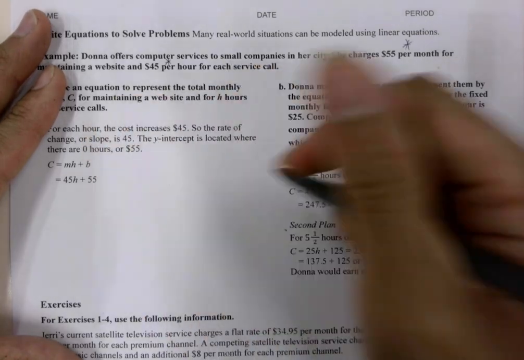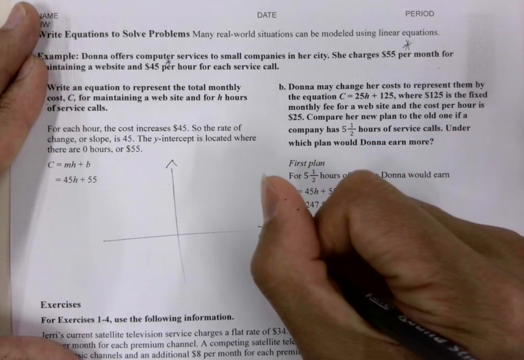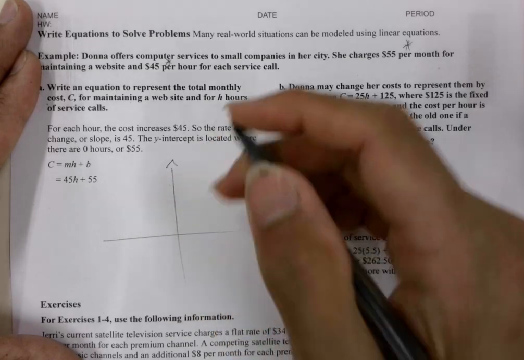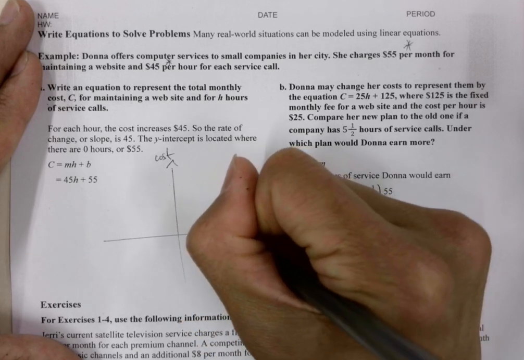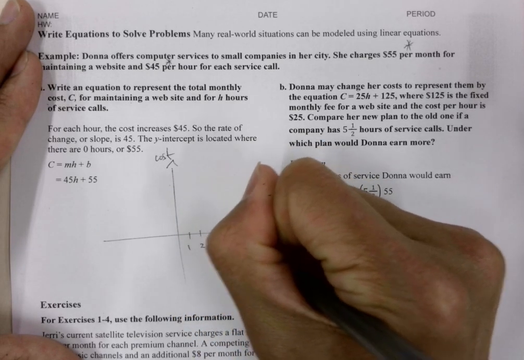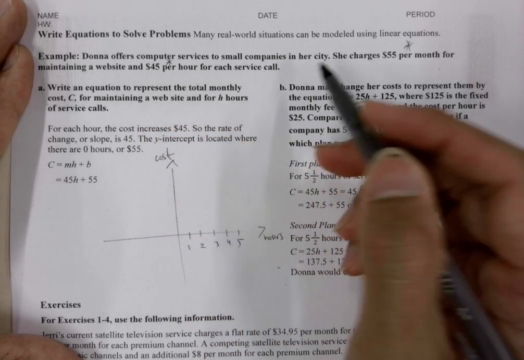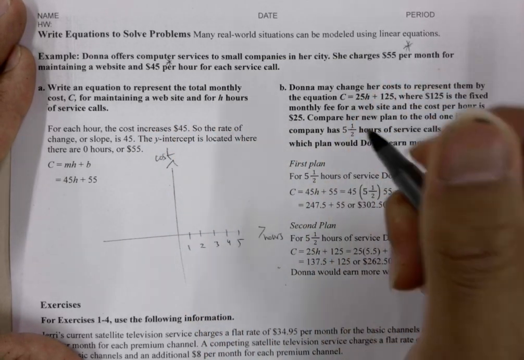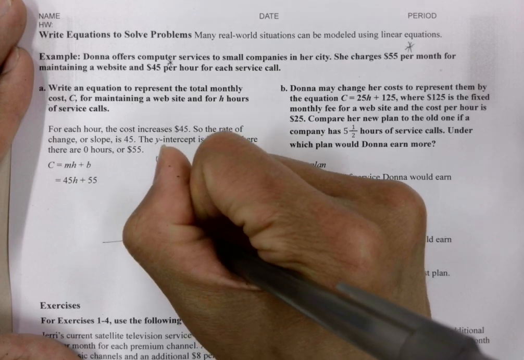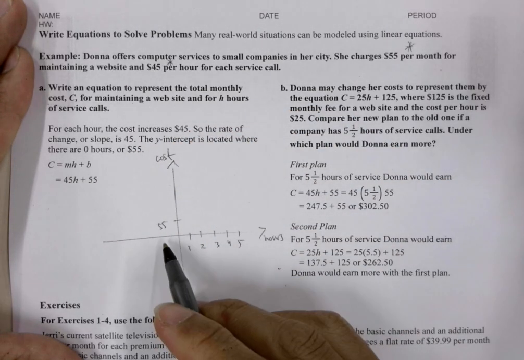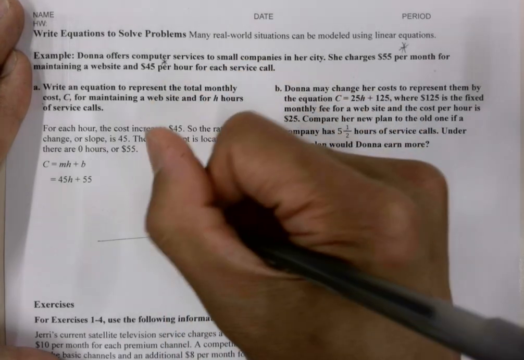So this might be easier to see if we graphed it. The hours would be the x-axis, and then the y-axis would be the cost. So if we have 1, 2, 3, 4, 5, we have 1, 2, 3, 4, and 5. At 1 hour, the cost is going to be $45, right? $45 per hour. But actually, she charges $55 as a base fee, right? A base fee. So then 55 is here, let's say.